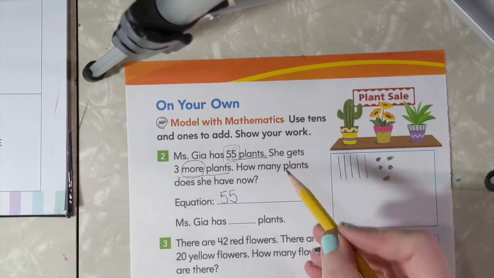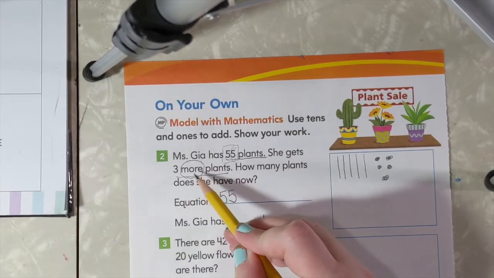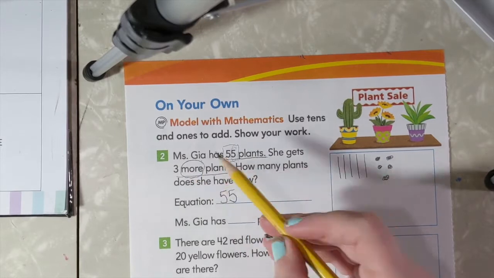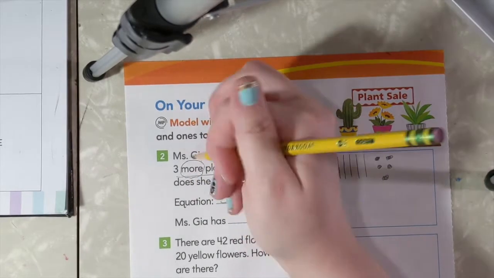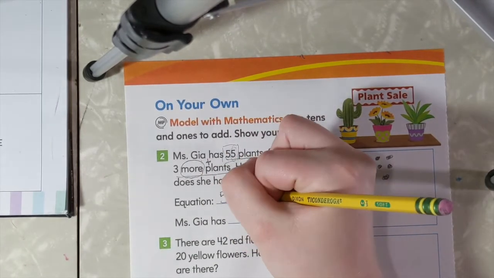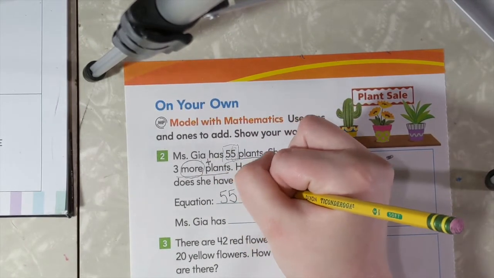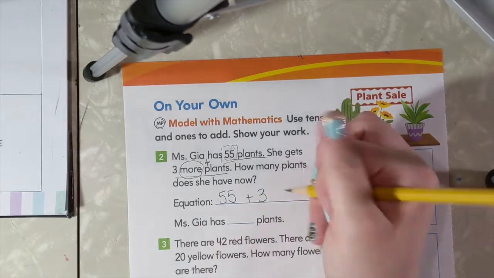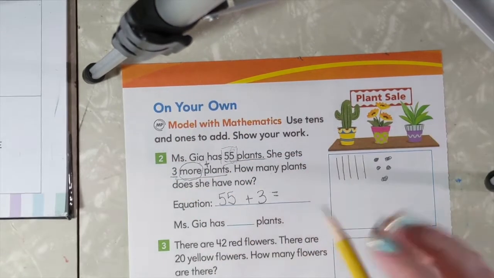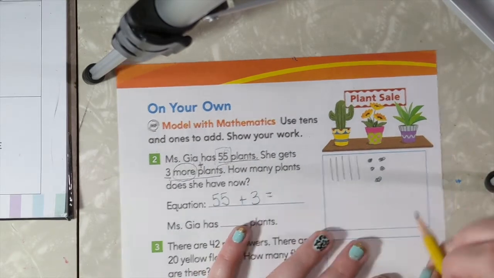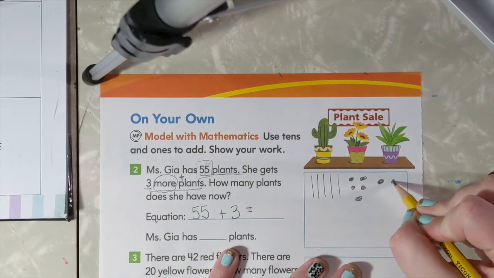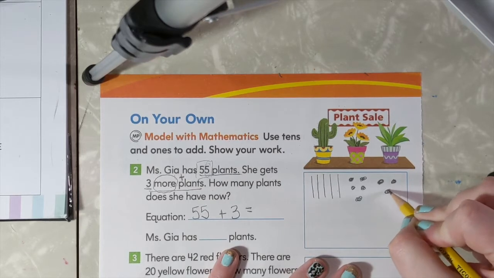The equation says she gets 3 more plants. I circled more because when we see that word, we know that we are going to be adding. So 55 plus 3. Since 3 is just a one-digit number, I'm going to add 3 circles. 1, 2, 3.